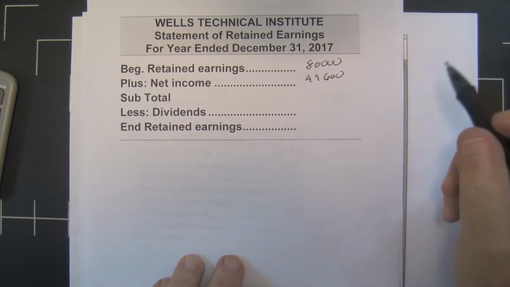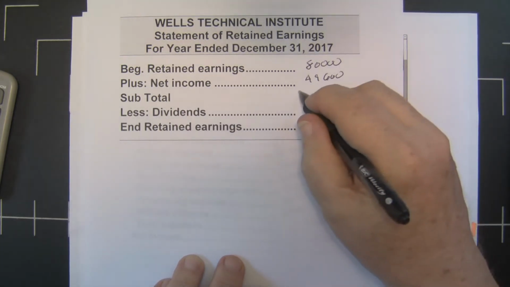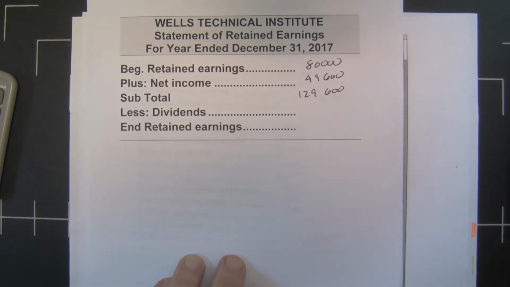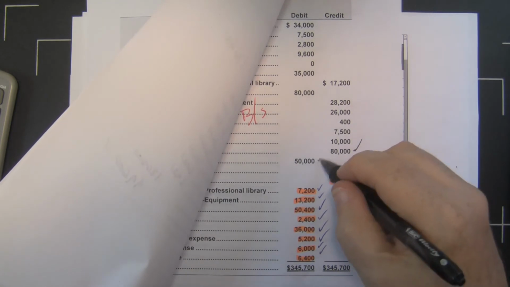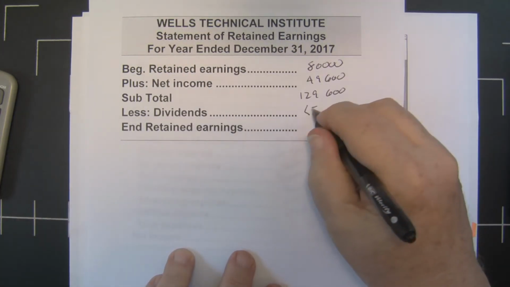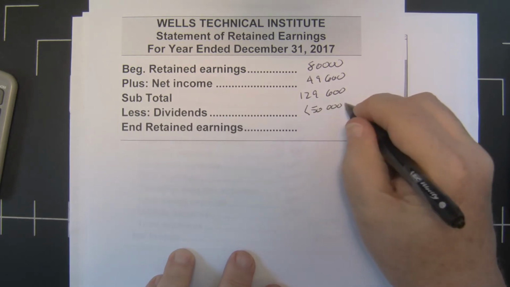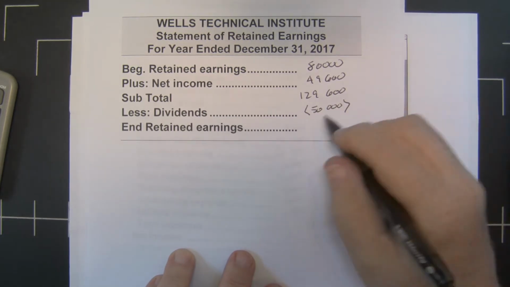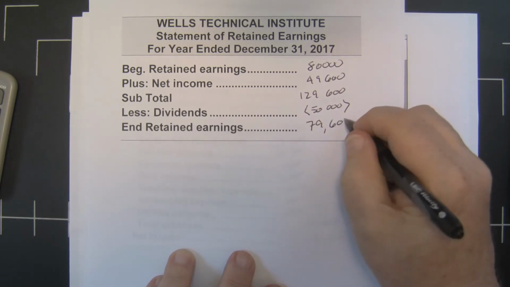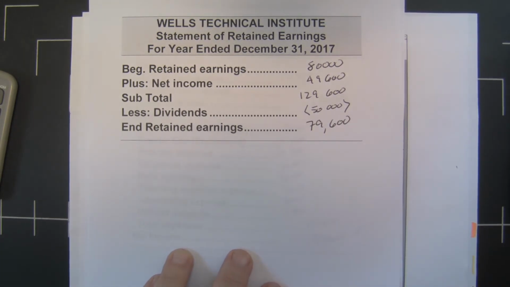That gives me a subtotal of $129,600. I have some dividends, $50,000. They're paid out of retained earnings, leaving me an ending balance of retained earnings of $79,600.